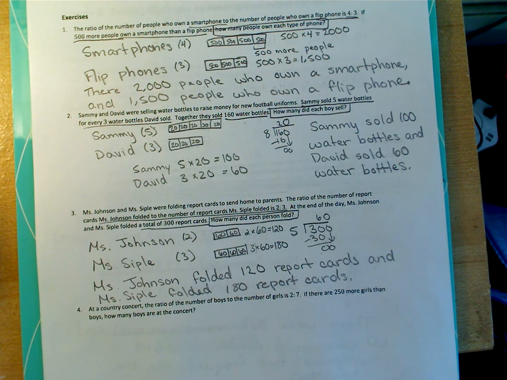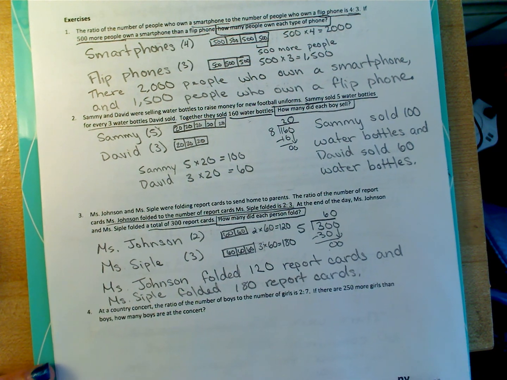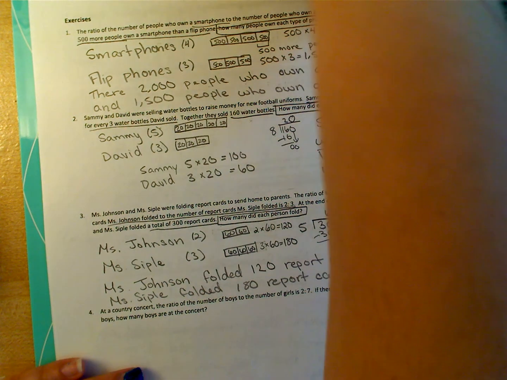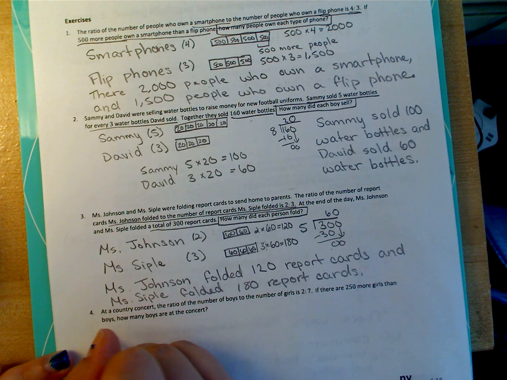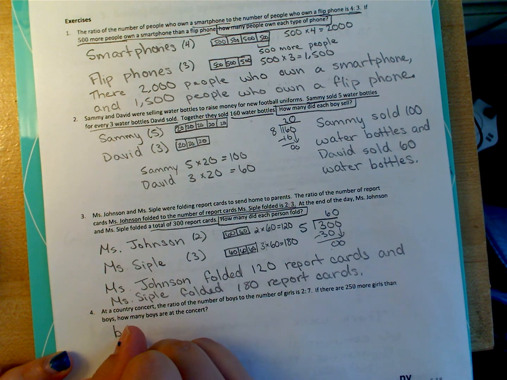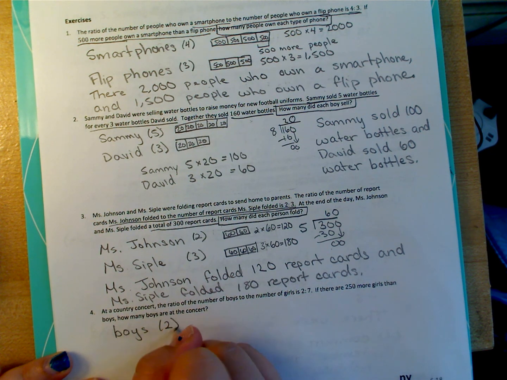All right, now we're on to our last exercise problem. At a country concert, the ratio of the number of boys to the number of girls is 2 to 7. If there are 250 more girls than boys, how many boys are at the concert? All right, so let's set up our ratio. Now we have 2 boys for every 7 girls. So boys is 2, girls is 7.